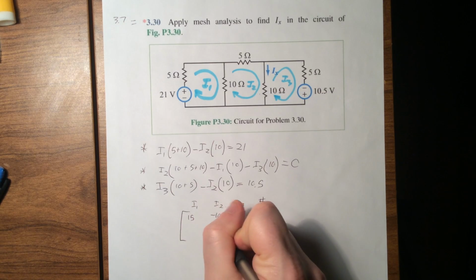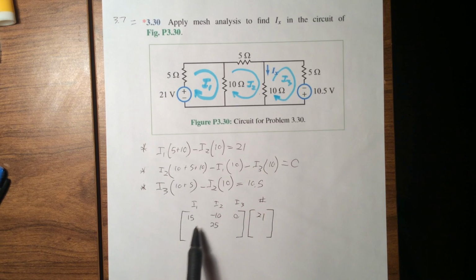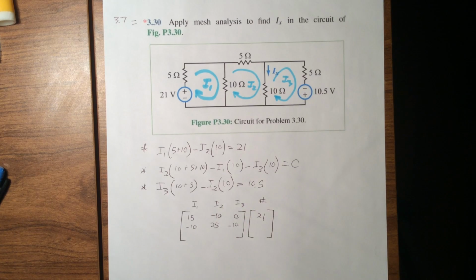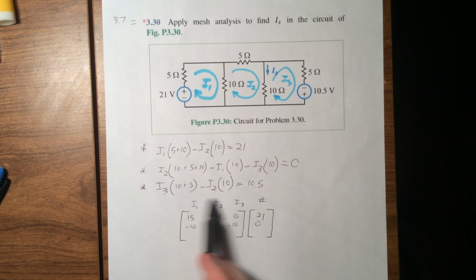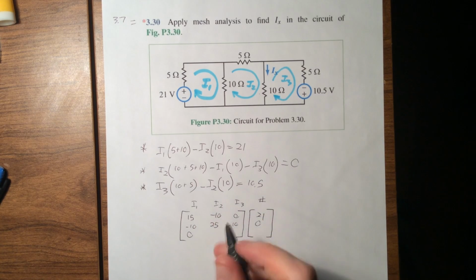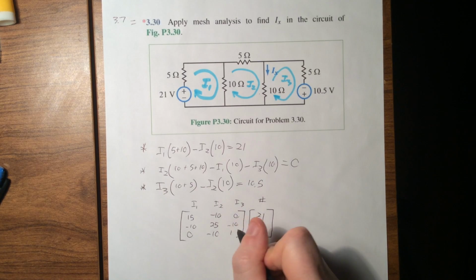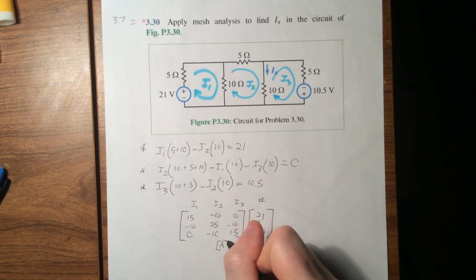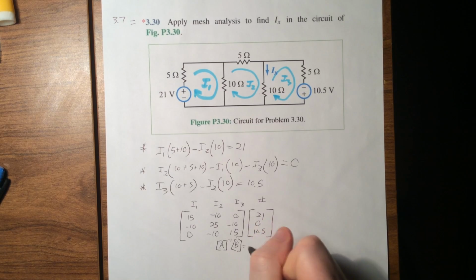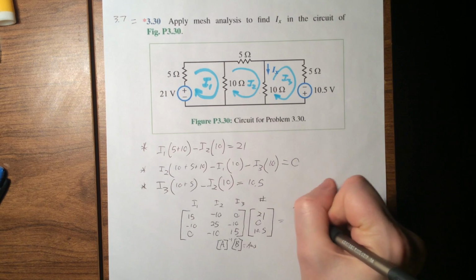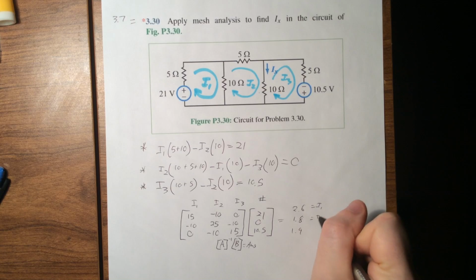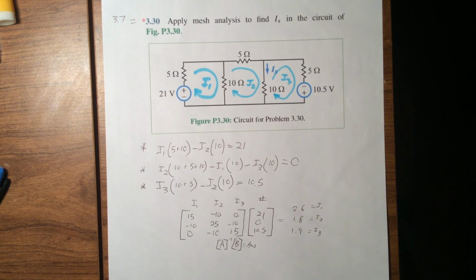10, 25 for I2. That is I2, remember that. We don't want to switch that down here. Minus 10 for I1. Minus 10 for I3 equals 0. Last one. I don't see any I1. I see a minus 10 I2. You see a 15 I3 and a 10.5 for that. And remember, A to the minus 1, B equals the answer. So this is going to equal 2.6, 1.8, and 1.9. And that's I1, I2, I3. That's our answers right there.